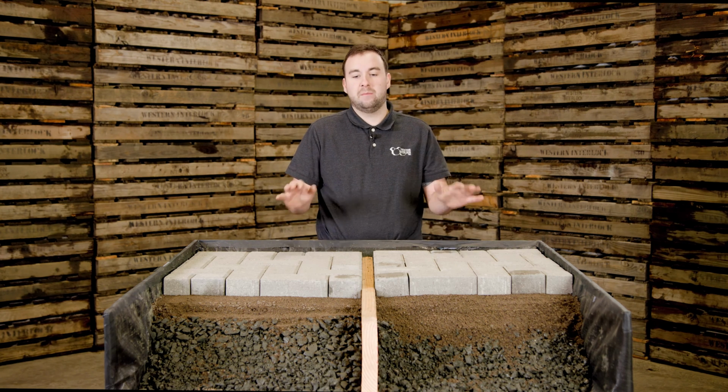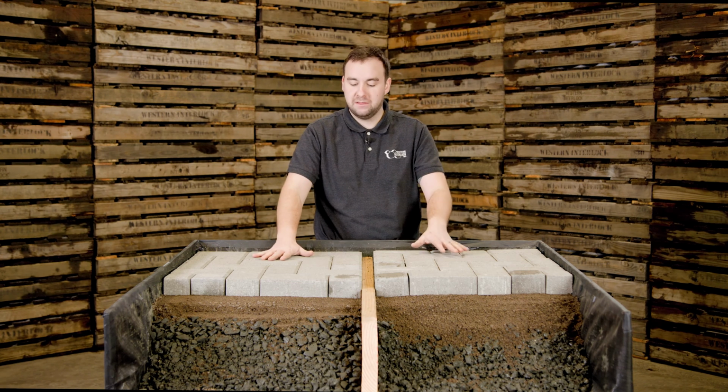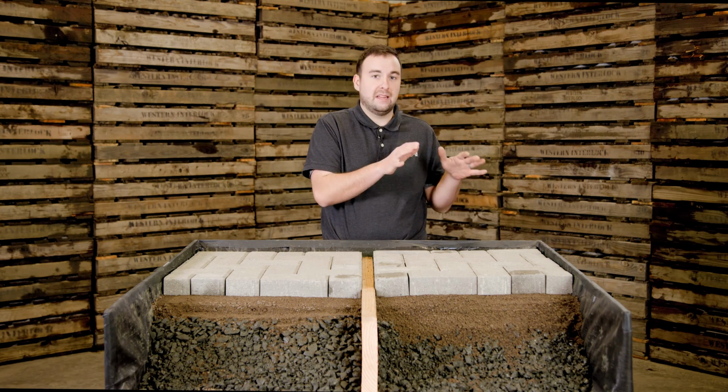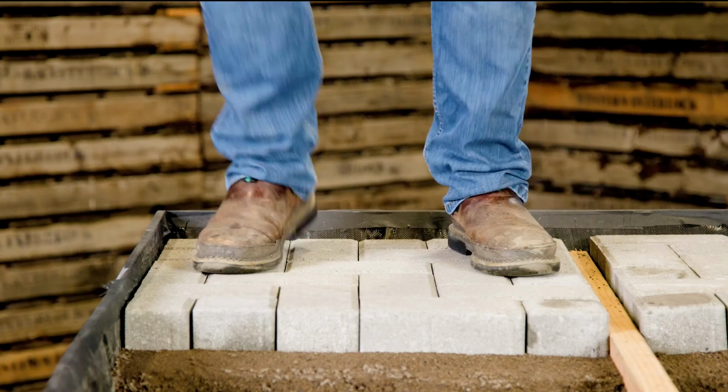Then we laid our bedding and our paving stones, and same thing like before in the other mistake, I will get on top of here. I will jump on these paving stones, I'll move them around a little bit, and you will see how fast any type of load will affect improperly compacted gravel.